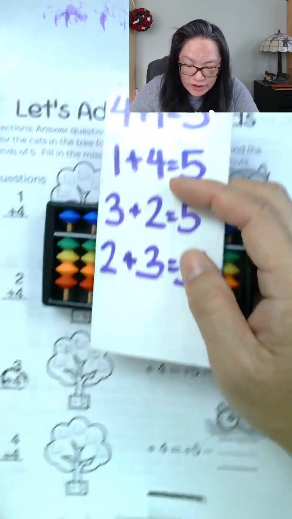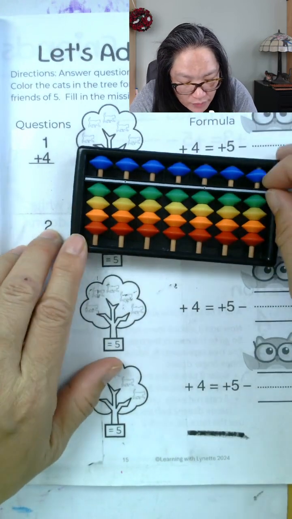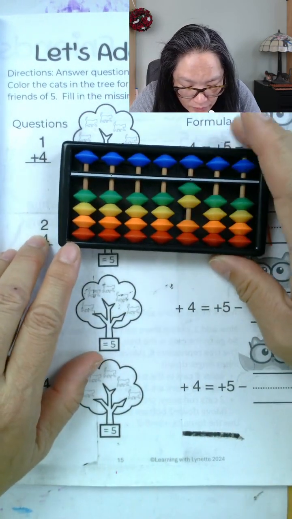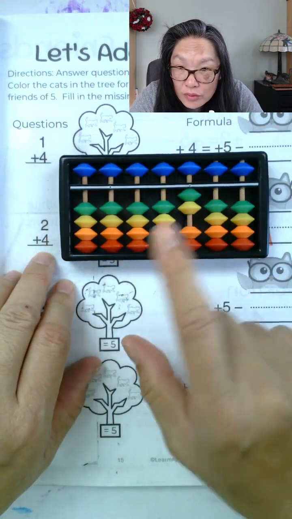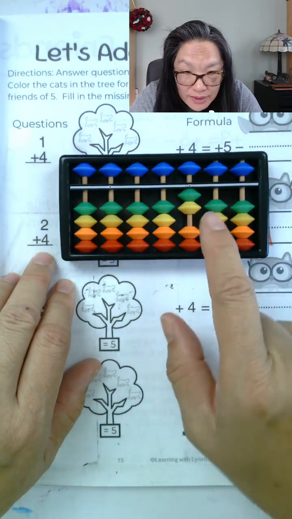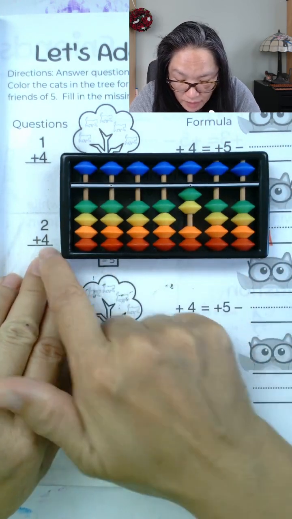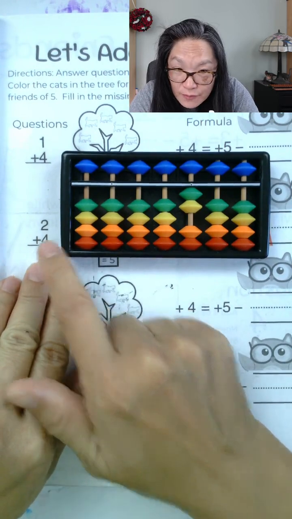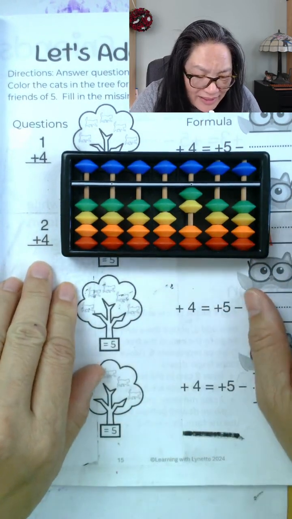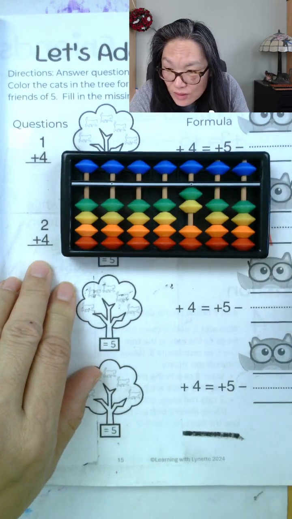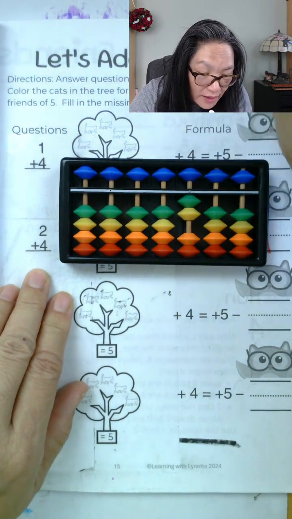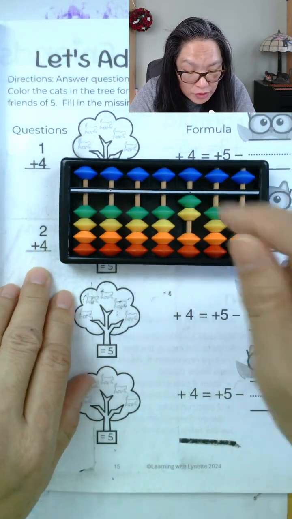So here's the question. The question is 2. Remember, I want to add the 2. I add the 2. There we go. We're fine. But the problem is, I want to add the 4. There's not enough beads to add the 4. Okay, now what? Well, this is where this concept, how to make a 5, comes in. Why? Because I want to be able to utilize this 5.